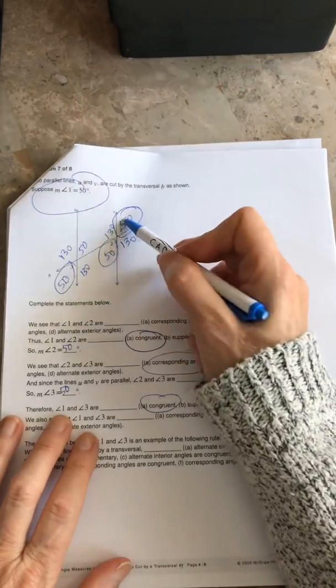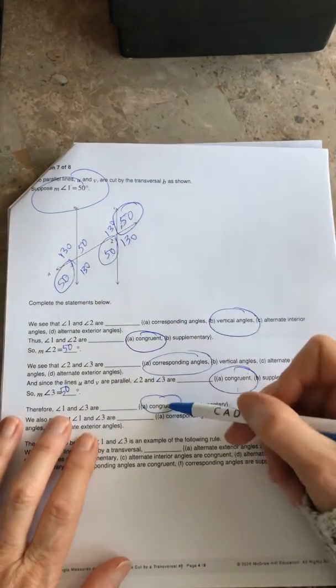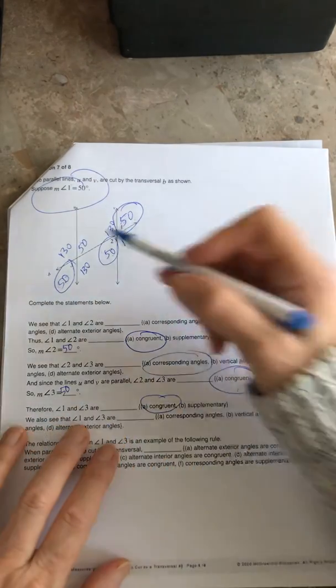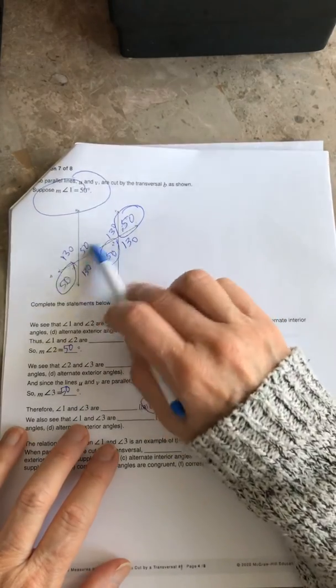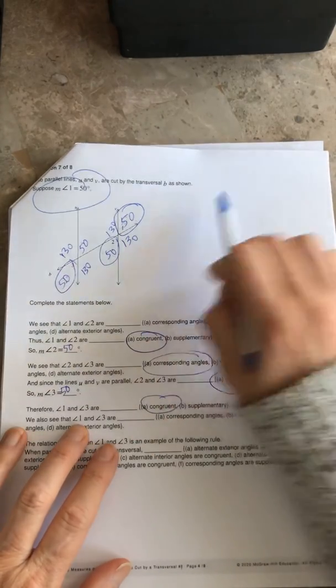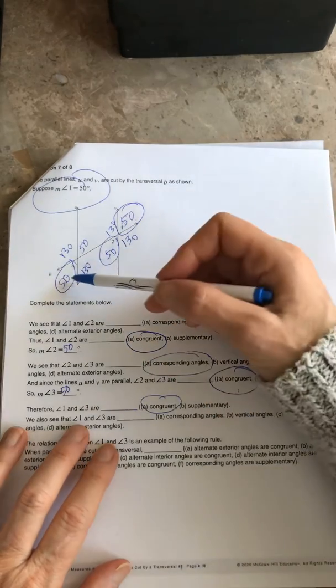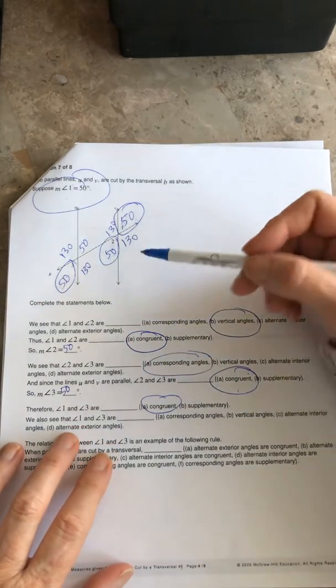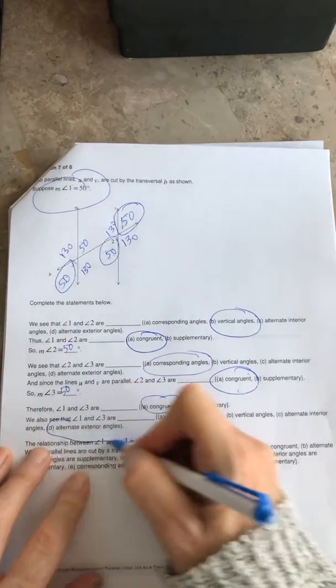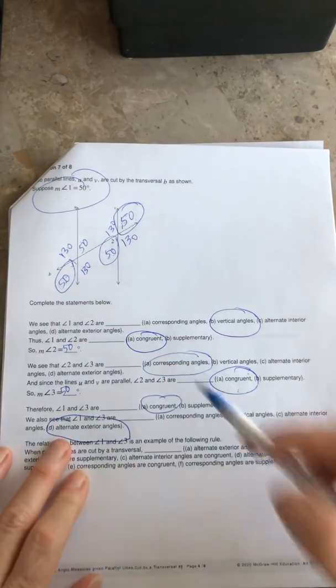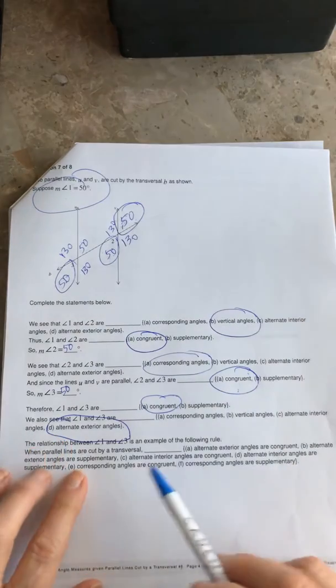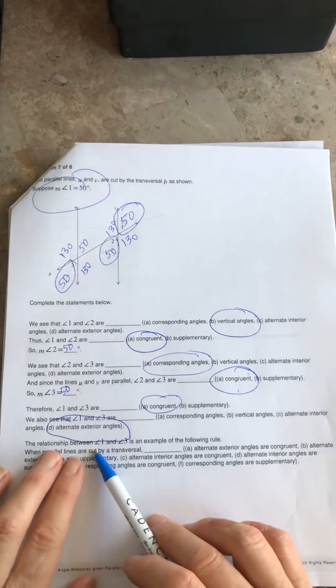If I'm pointing to them and they're exactly the same, you have to say congruent. So 1 and 3 are what? They're not interior, they're exterior. They're not vertical, they're not in the same X. So they are alternate exterior angles. Alternate exterior angles.